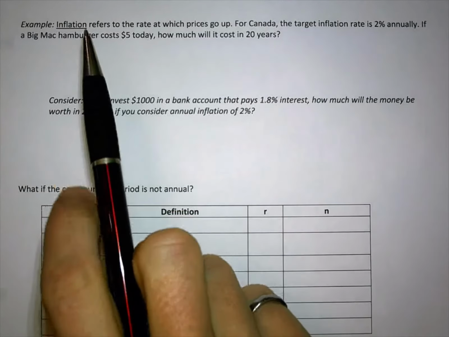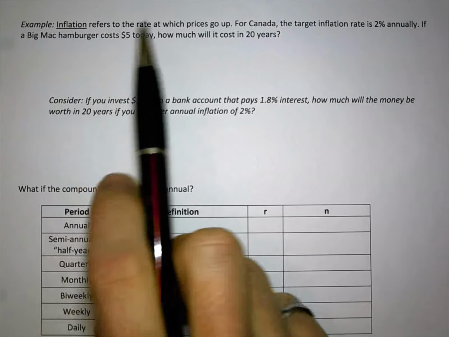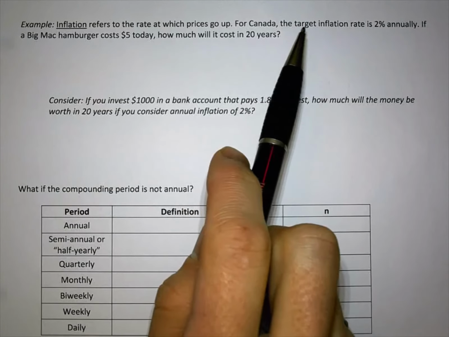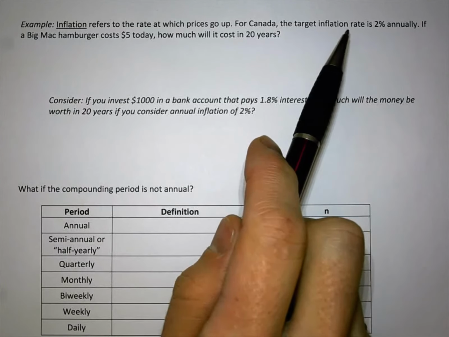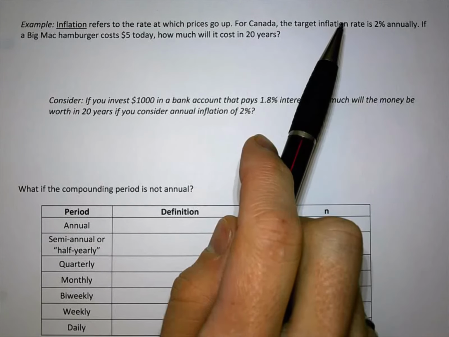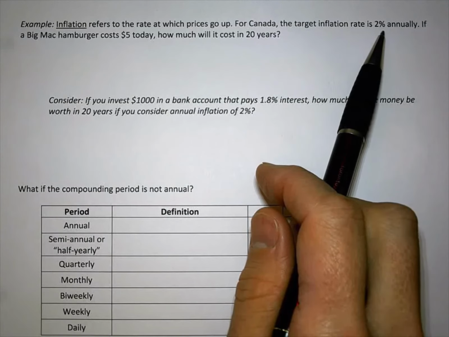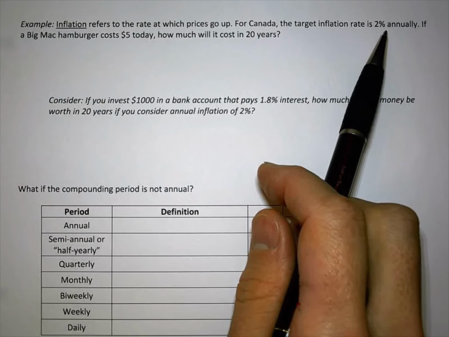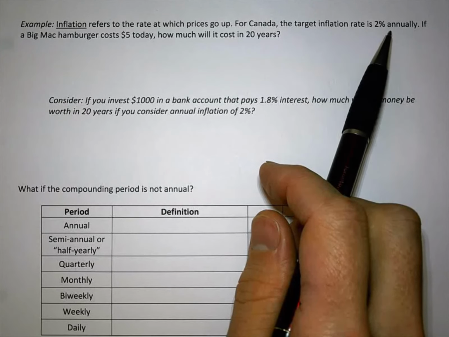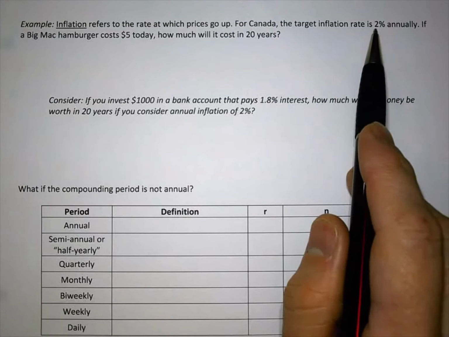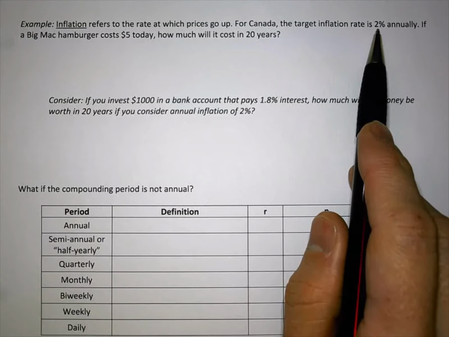You might have heard of it in business class. In Canada and most of the Western world, the target inflation is 2%, and the Canadian Central Bank has some ways of trying to maintain it at 2%. This is our goal. We do want inflation to go up. We do want prices to go up a little bit every year, but we don't want it to get out of control.